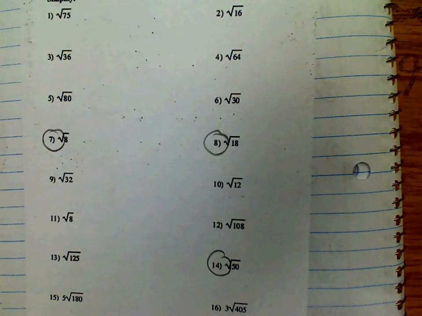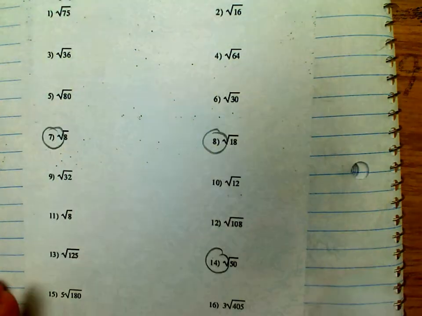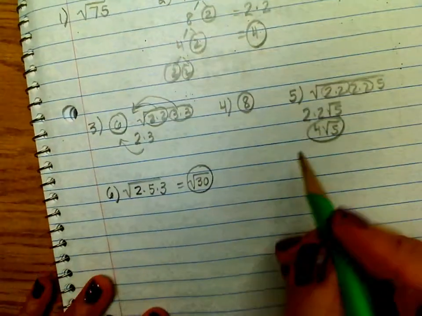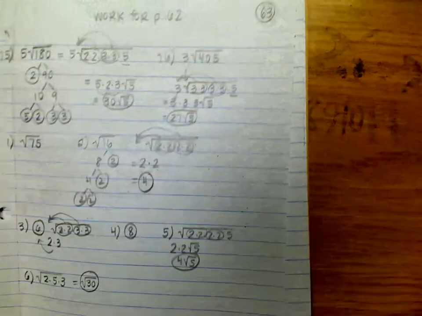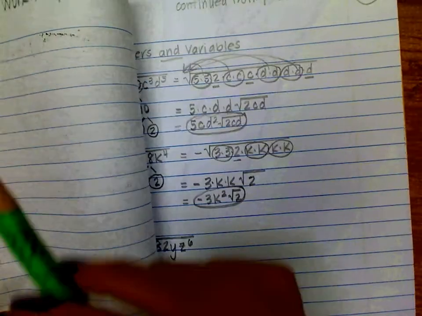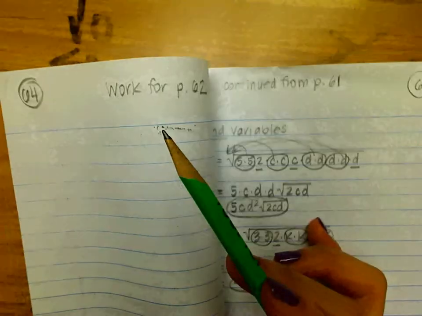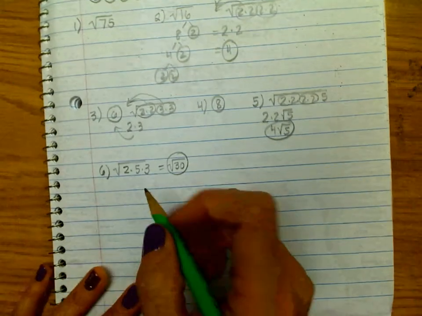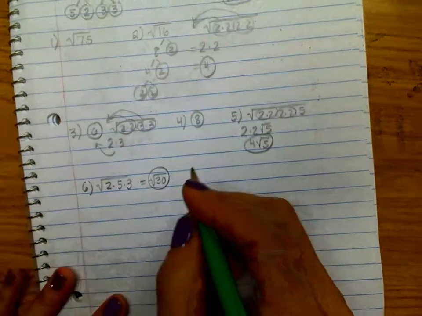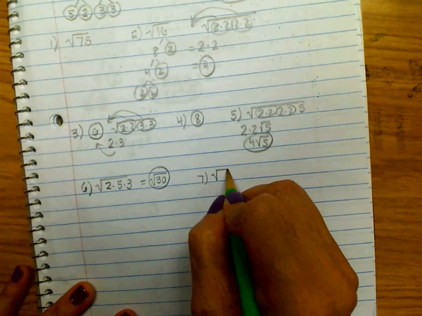So let me go ahead and do this one. Number 7, square root of 8. So I'm going to use this side. This is where we do our work, and if you run out of room on page 63, you can also use page 64 for doing your work. So I have some room on page 63, so I'm going to do it here. So the problem number is 7, which is square root of 8.